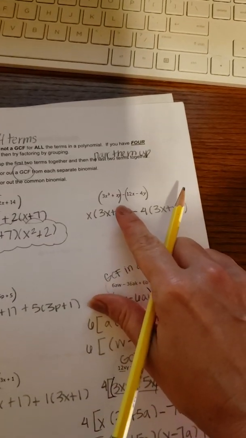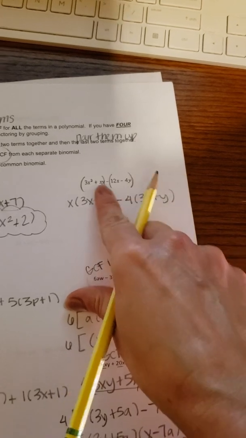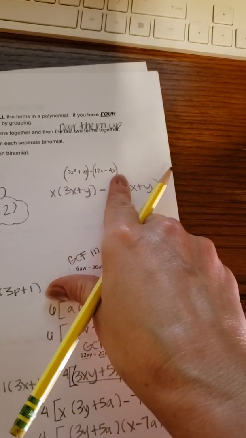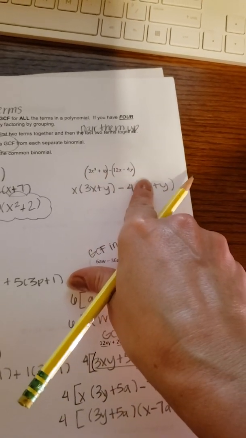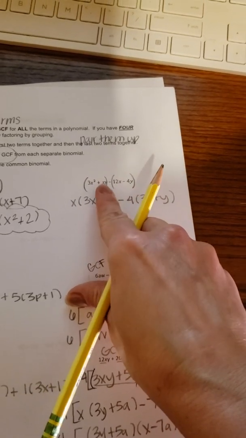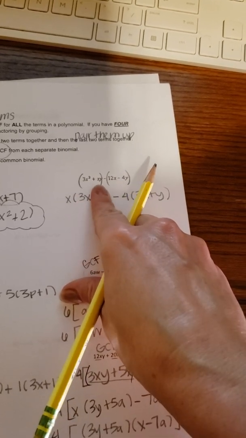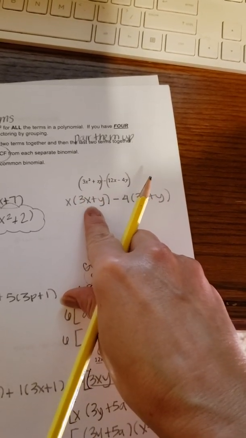The second one here, there isn't a GCF in all four of these terms, right? Some of them have x's, one doesn't, so there isn't anything number-wise that we can pull out from all of them either. So pairing them up looks like this. Pulling the x, which is the biggest thing these two terms have in common, out of these two terms, leaving behind a 3x plus y.